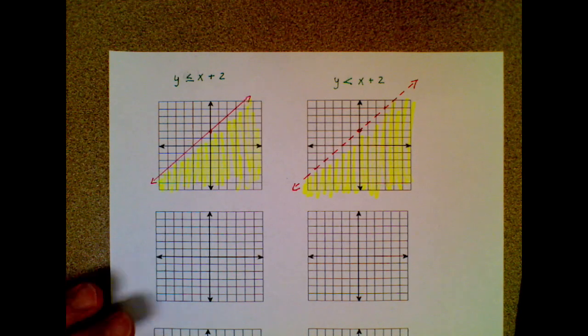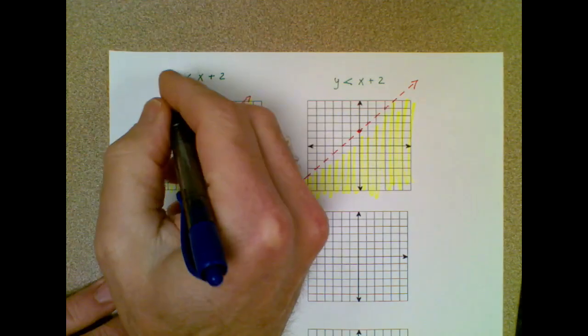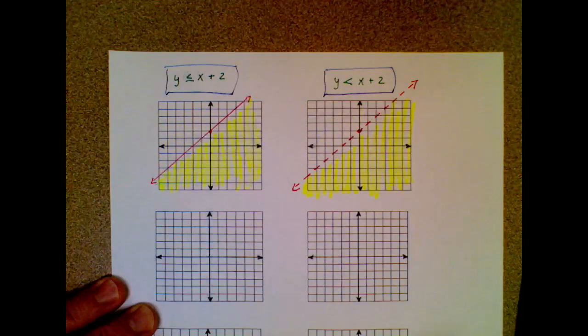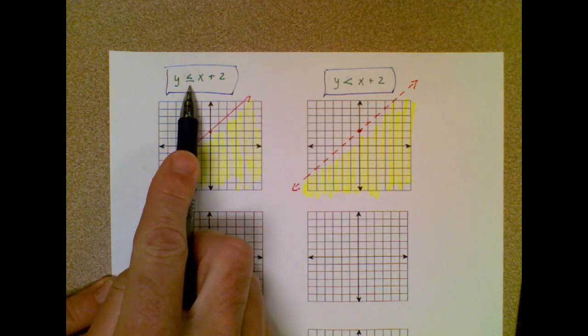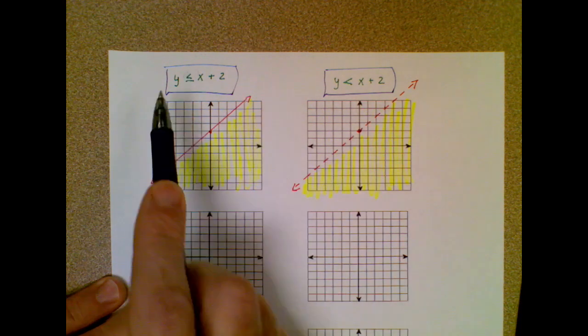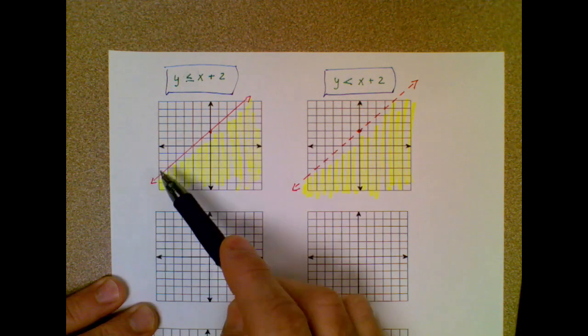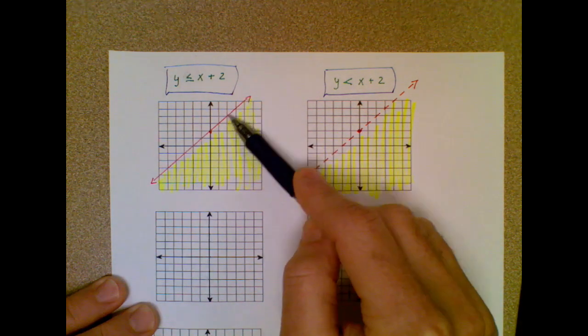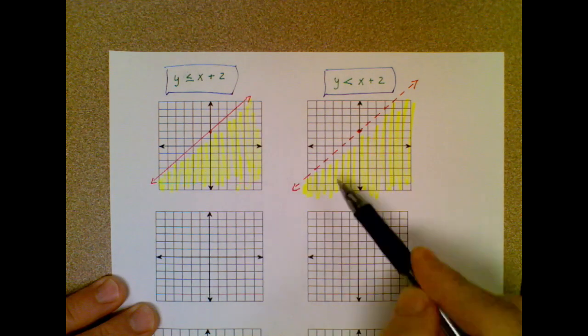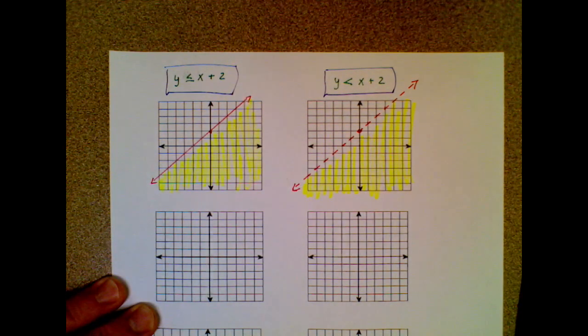A couple of details remain. I've taken two inequalities that look almost the same. The only difference is this has a less than or equal to sign, and this just has a less than sign. So when you have a less than or equal to sign, you will use a solid line, and one of these uses a dotted line. So that's just something you need to memorize, but here's what that means.